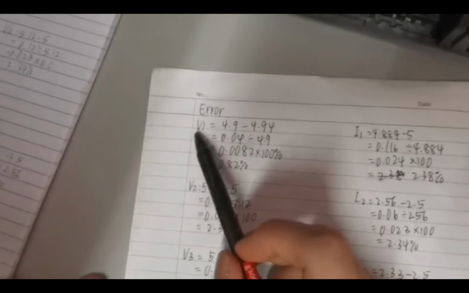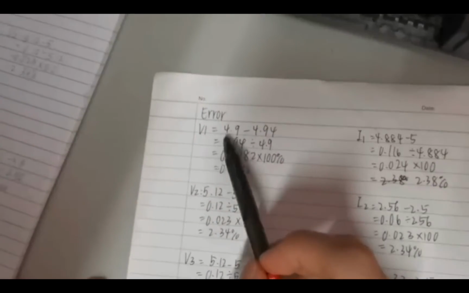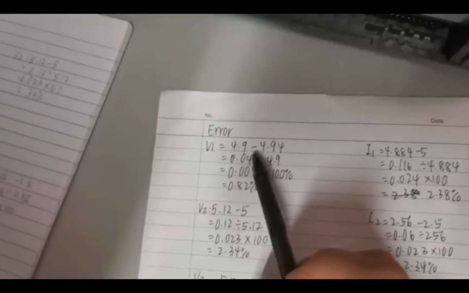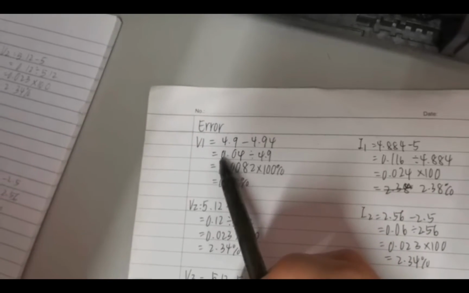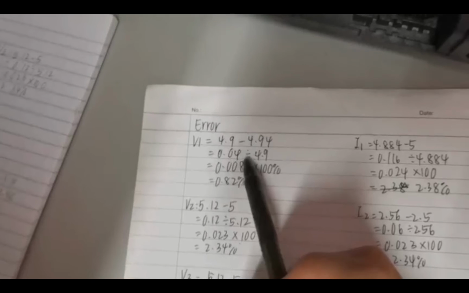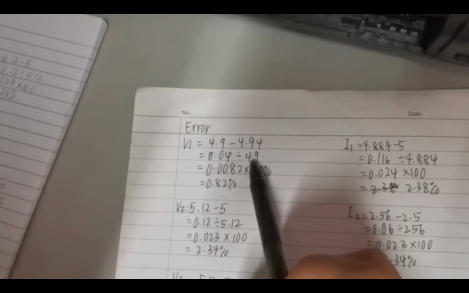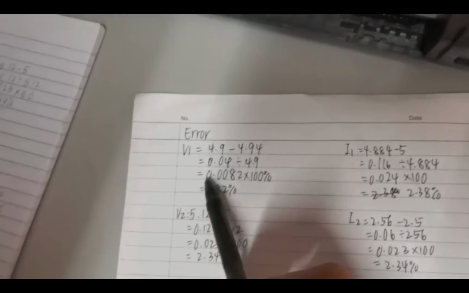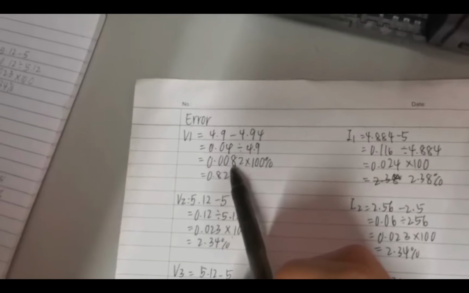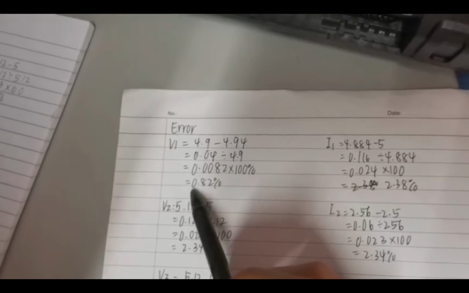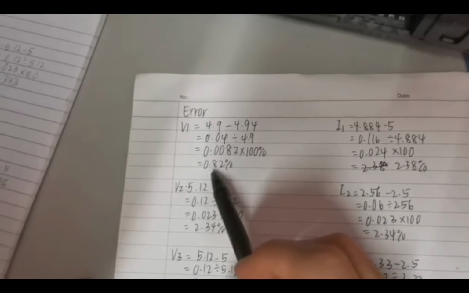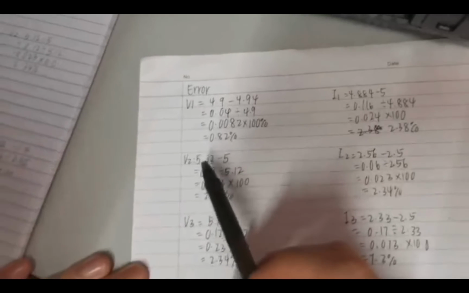First, for error V1, we take 4.9 minus 4.94, which gives 0.04, divide by 4.9, then 0.082, multiply by 100%, and we get 0.82%.